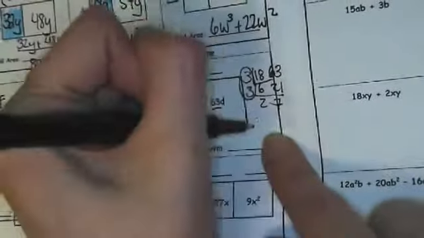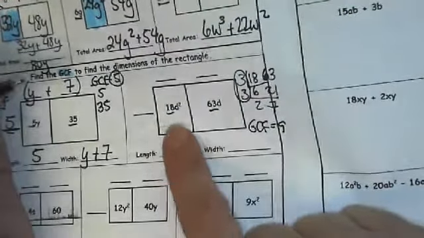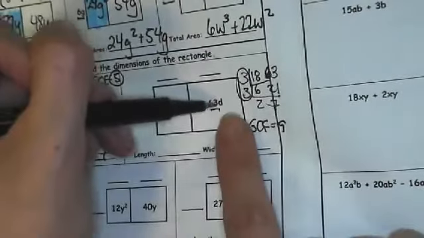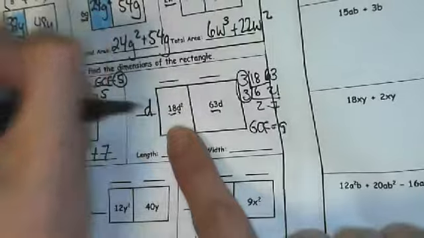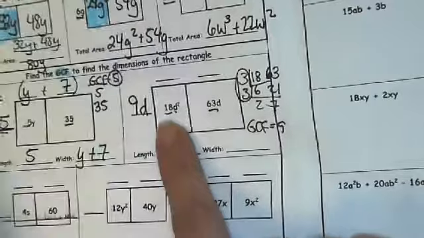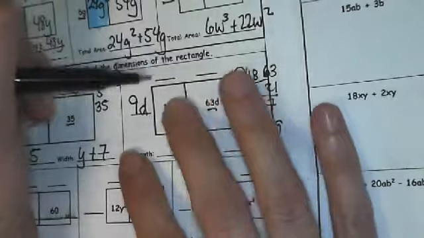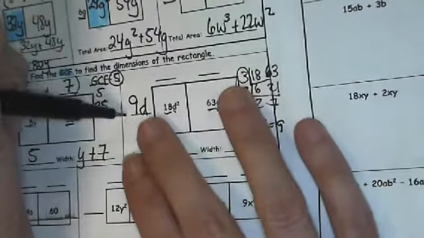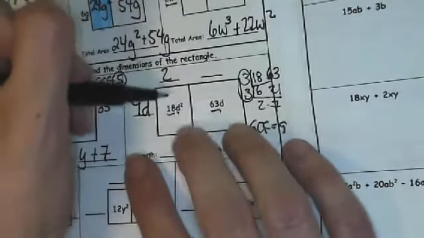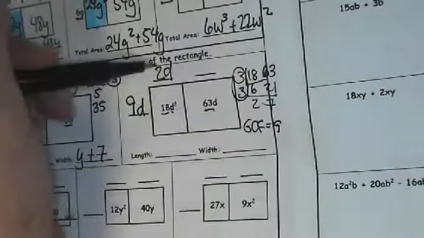So 9 would be right here. However, they both have a d, so I can pull out a d. I pull out a d, and I can pull out a 9, because that's the greatest common factor. So if I multiply 9d times what term to get 18d squared? I know 9 times 2 gives me 18, but d times what gives me d squared? I would need another d here. So 9d times 2d is going to be 18d squared.